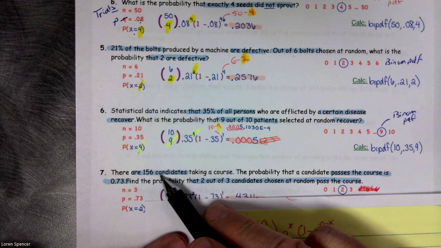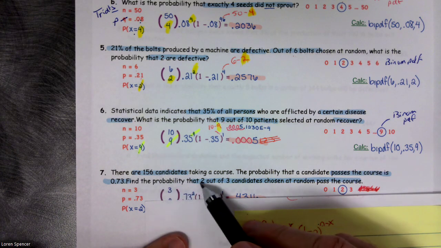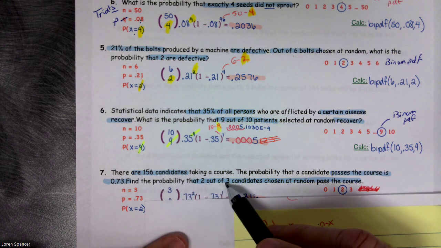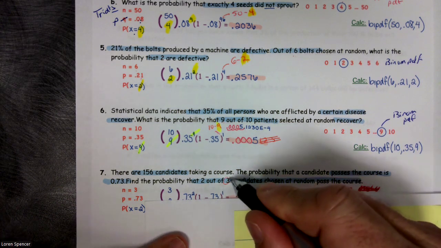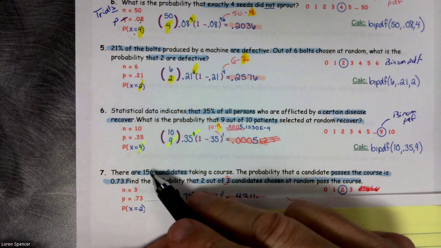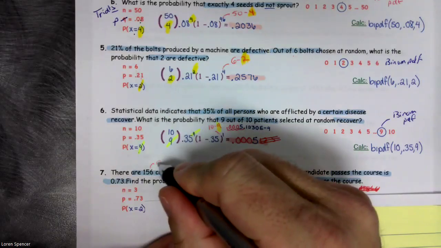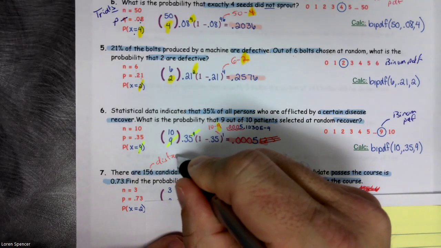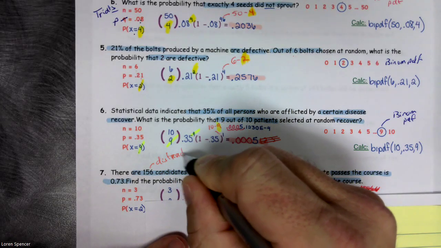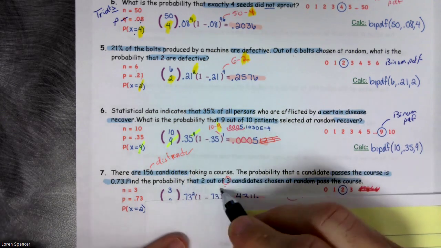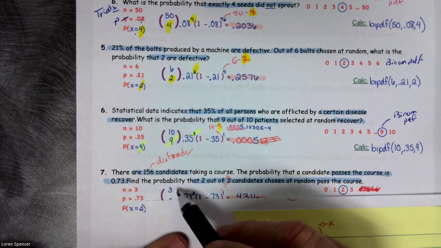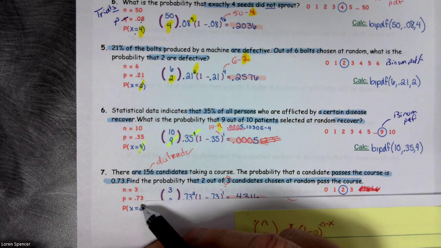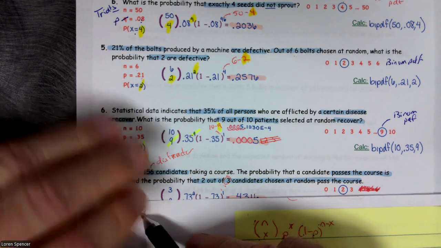And this 156 is confusing, but it's 2 out of 3. So we randomly selected 3. So we have a group of 3. We have to be careful about that. That 156, that's a distractor. That's the entire population, but we have a group of 3. So 3, probability 0.73, what's the probability of X?